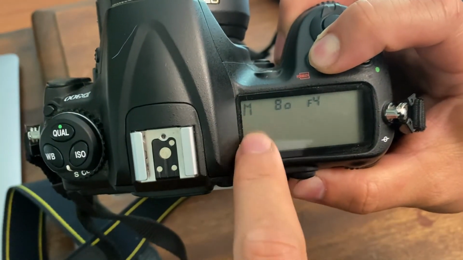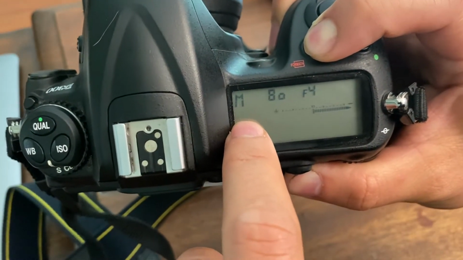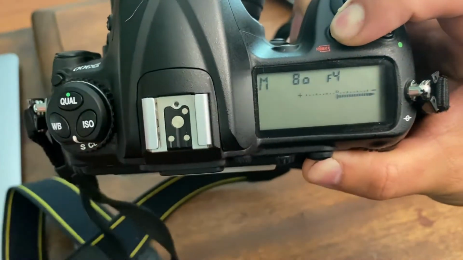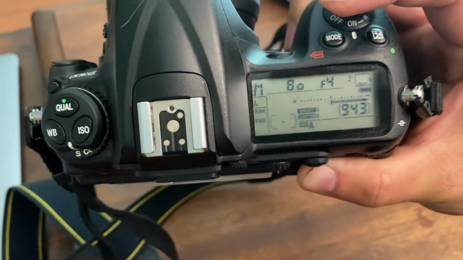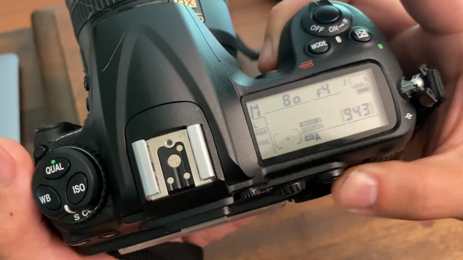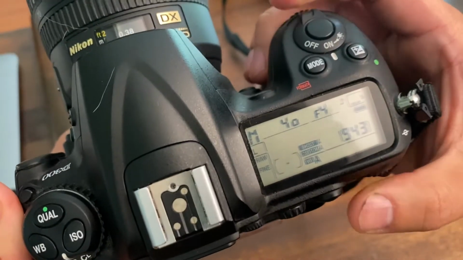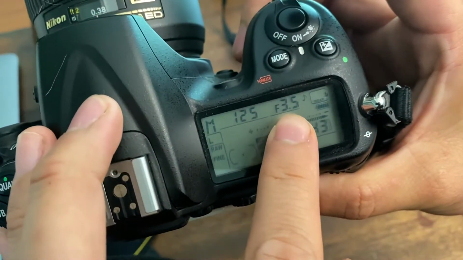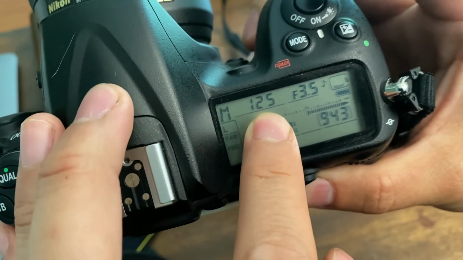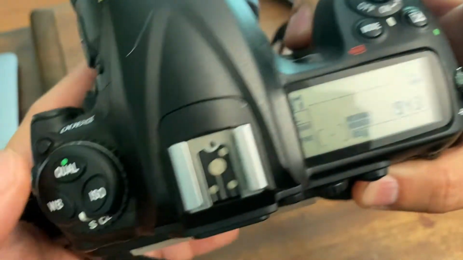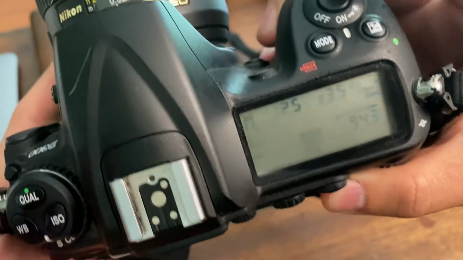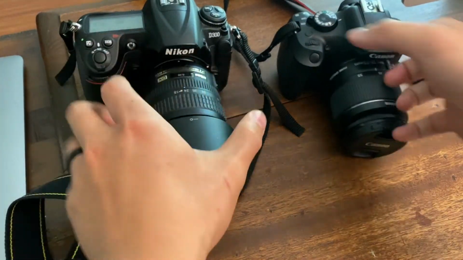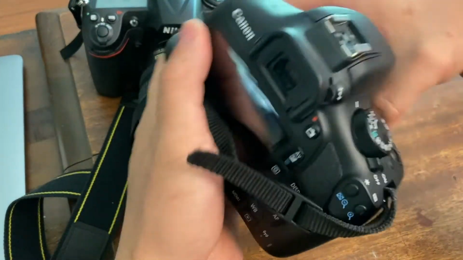And this will be the mode that we'll be using to finish up our assignment for today. In manual mode, you have the ability to adjust your aperture and your shutter speed freely, just like that. Now this F number is the aperture. This number is your shutter speed, and it's your ISO here. Let's set this away. Let me get this one.